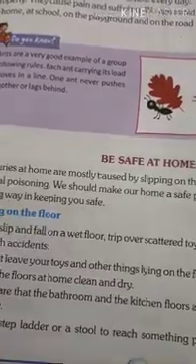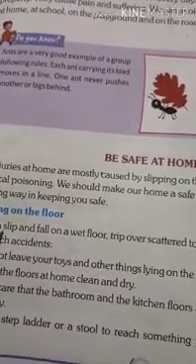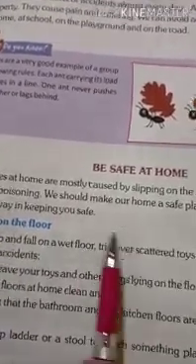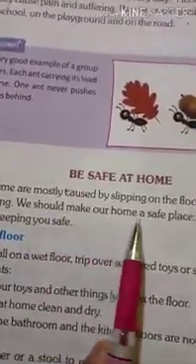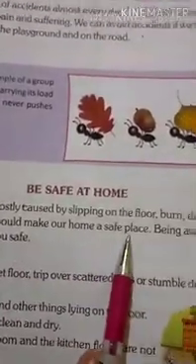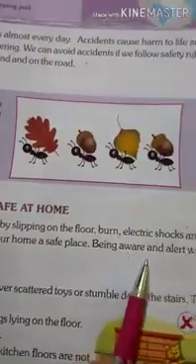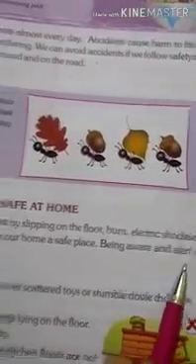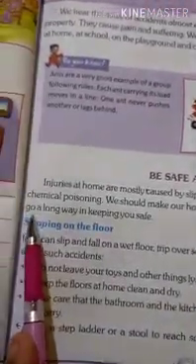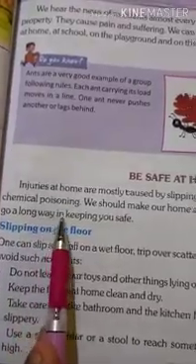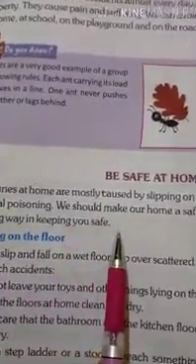Now I have discussed safety rules at home. We should make our home a safe place. Being aware and alert will go a long way in keeping you safe.